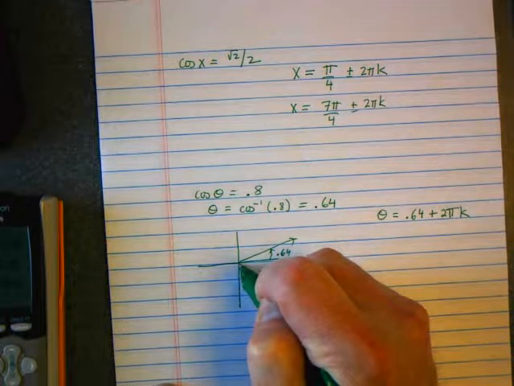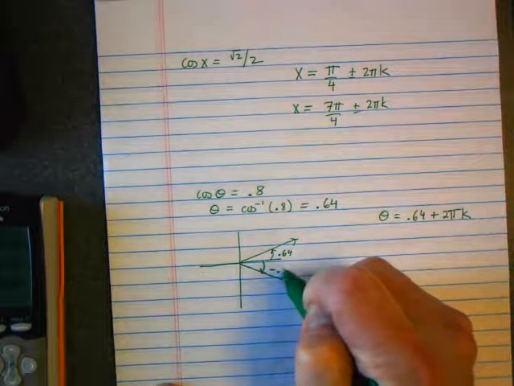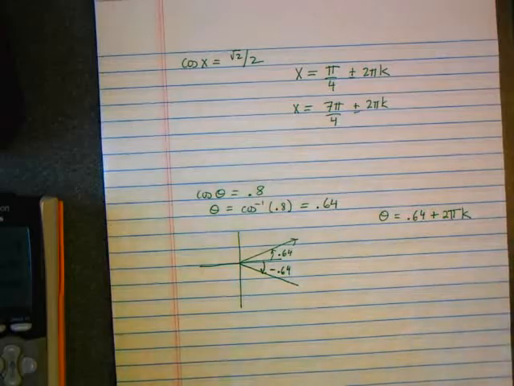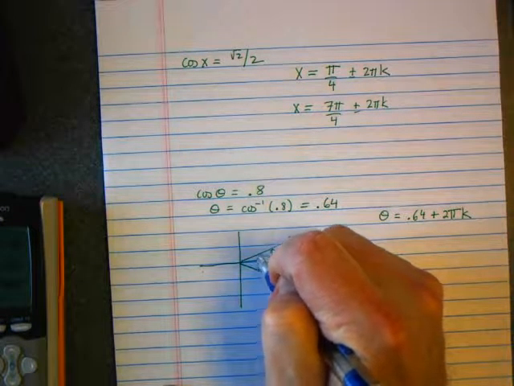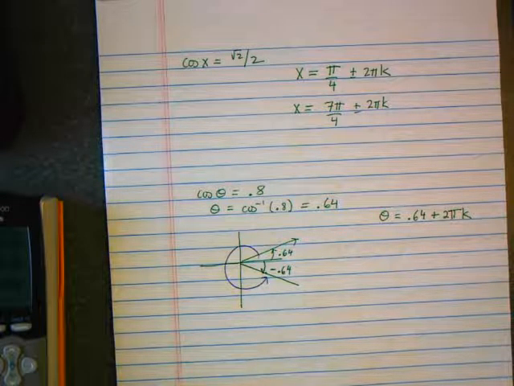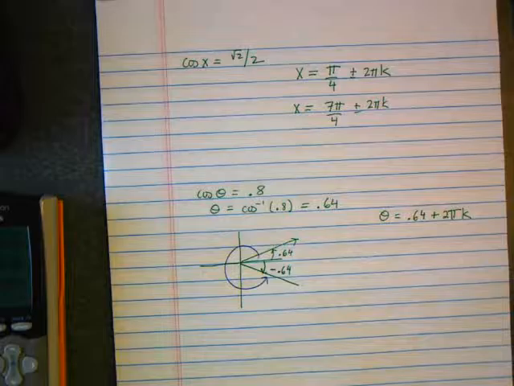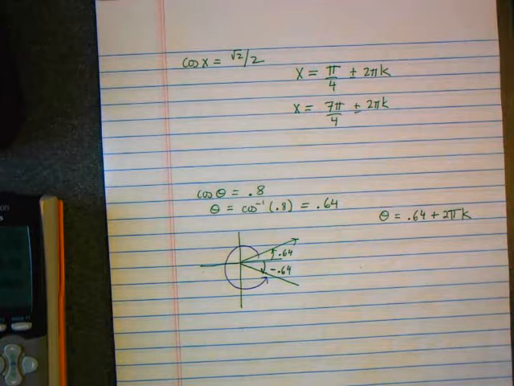I want this angle down here, where this would be negative 0.64. So if I want to write it as a positive angle, 2 pi minus 0.64. So I'm going to do that on my calculator. 2 pi minus 0.64.